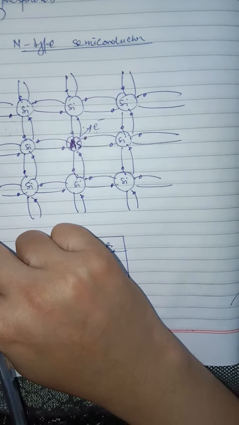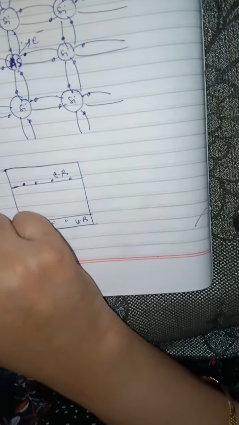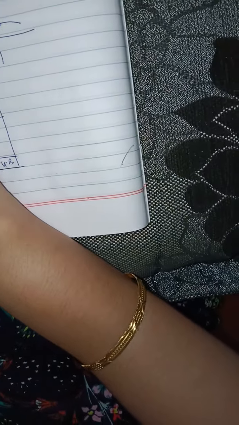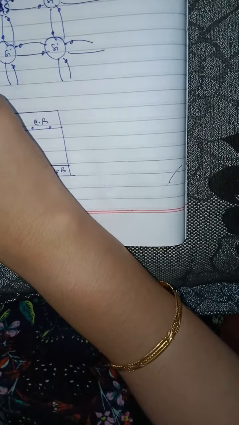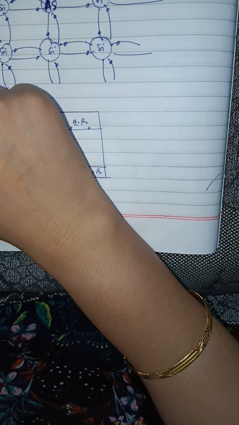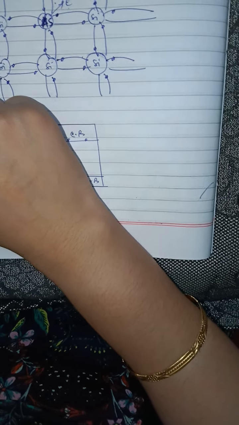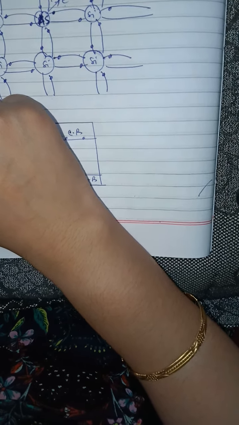In fact, the energy required to remove this 5th electron completely and make it free and available for conduction is very low. It is almost 0.045 electron volt for the case of silicon, and 0.01 electron volt for germanium.